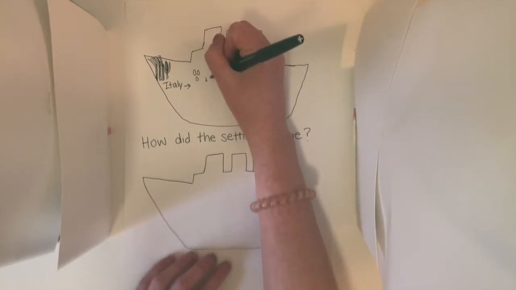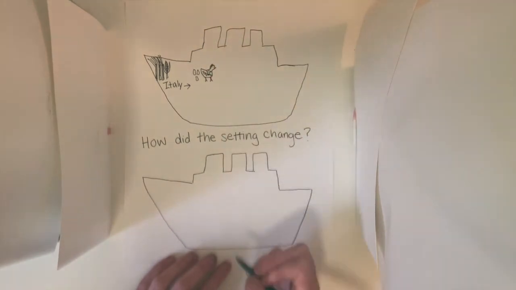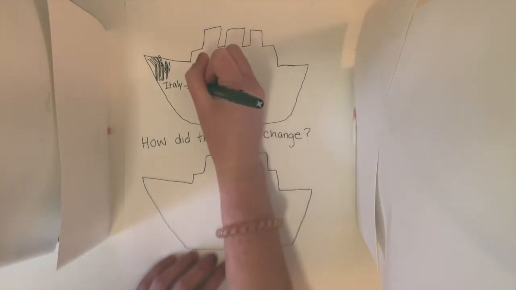I'm going to start with my chicken's feet. Maybe have a little beak and some feathers. Anything you want to draw to represent a chicken. And there I will write France.